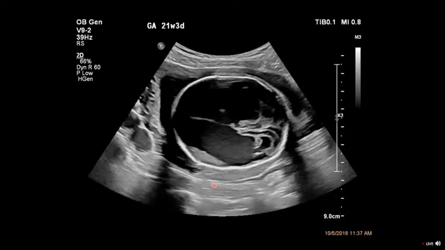There's an intact cranium, so you can see the skull all the way around here. There is a midline separating structure, so probably not holoprosencephaly. You don't see the choroid plexus or the ventricles or the thalamus. You see a lot of fluid. What do you think this is? Is it a bleed?